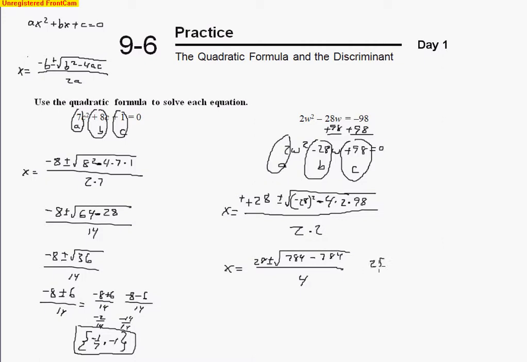And 28 plus or minus the square root of 0, well, square root of 0 is just 0, so you don't even have that anymore. So you just have it over 4. You can see how you're just getting one solution in this case. Positive 7 is the answer.